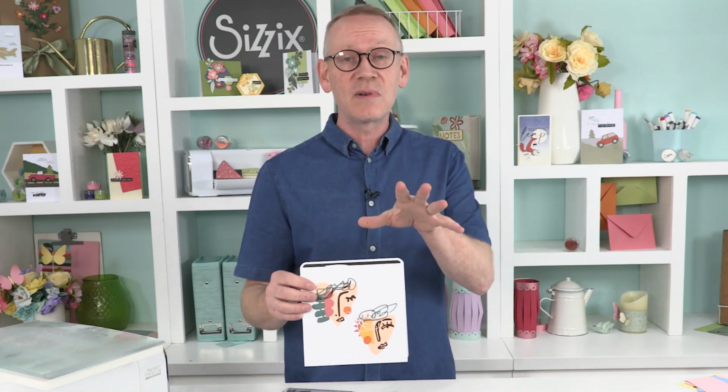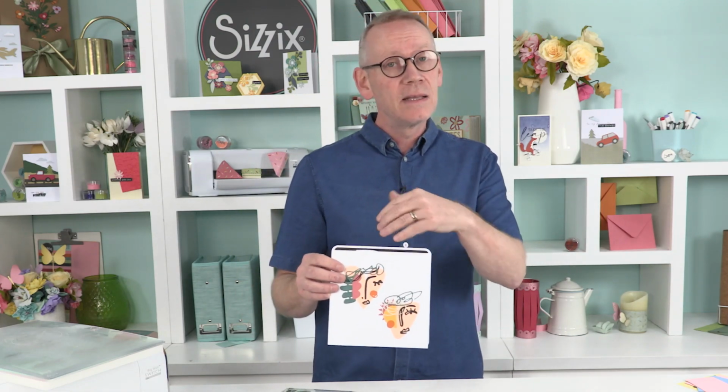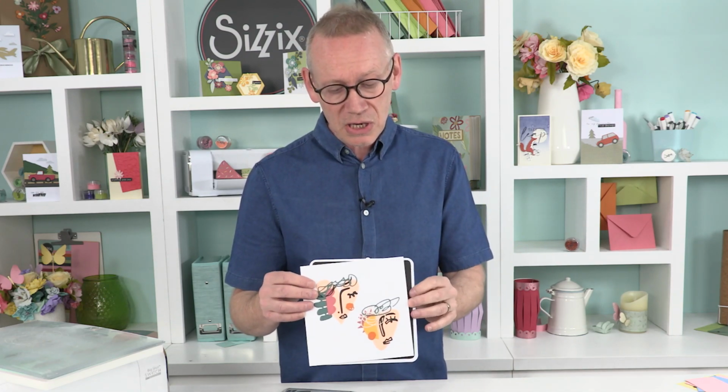Now, if you remember Media Marks and was it Scribbles and Splats? Scribbles, and that was a wonderful one. If you've got that, these are all going to work together. You can mix and match. You can bring them in and out. These are just shapes and marks.